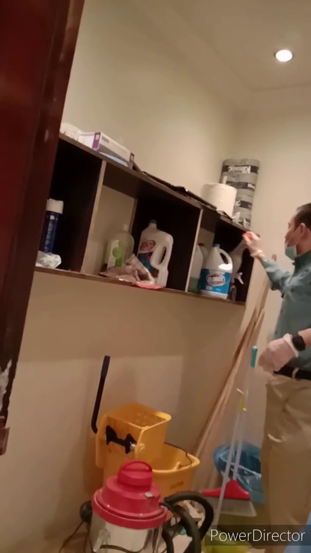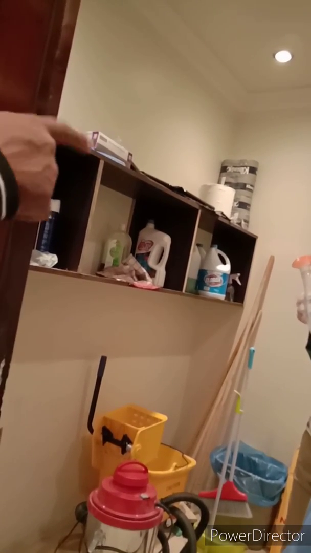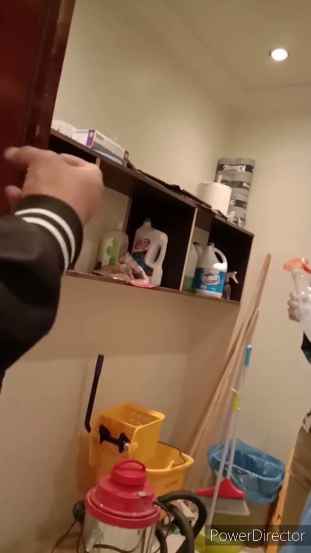Now, what do you think? This is right or wrong? Wrong. Why? Because the disinfectant is placed into the glass cleaner bottle. This is wrong. Do not use such things.